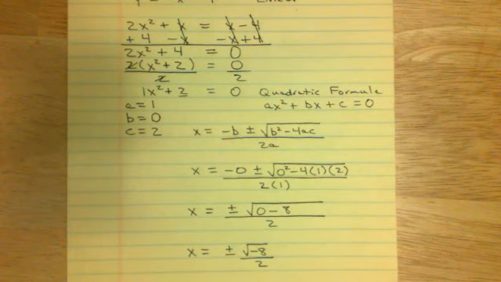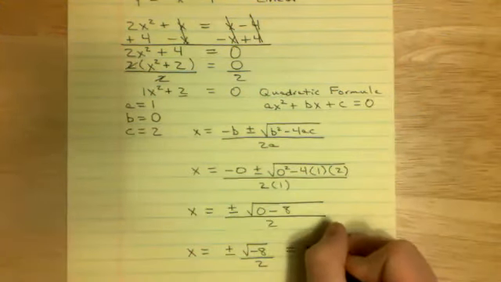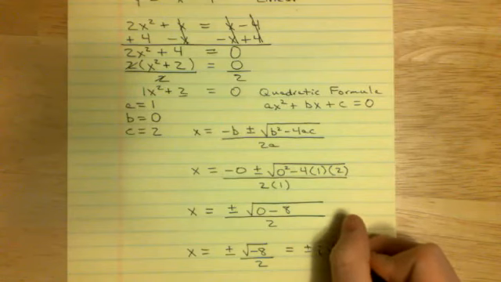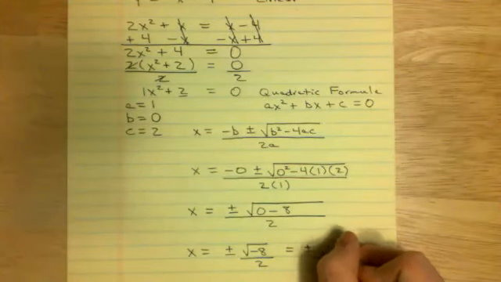Okay, so you probably remember that if you have a negative number inside of the radical, you can actually take that out as an i. So I can write this as plus or minus i times the square root of 8 divided by 2.